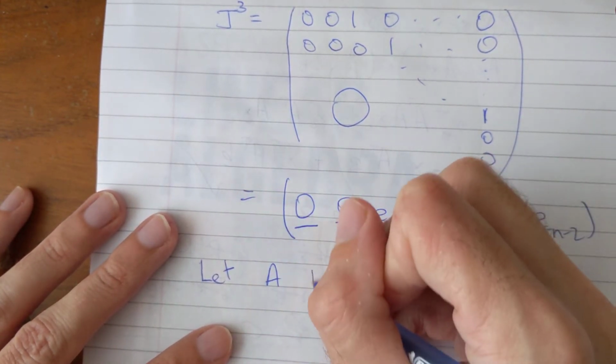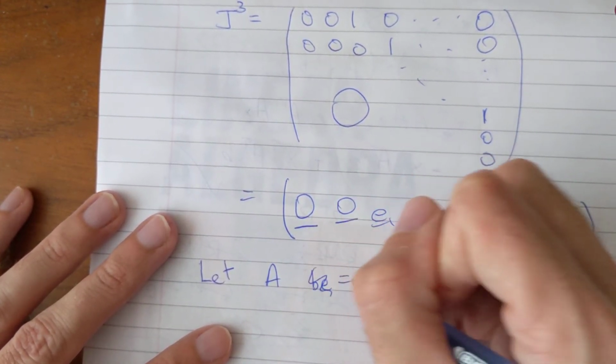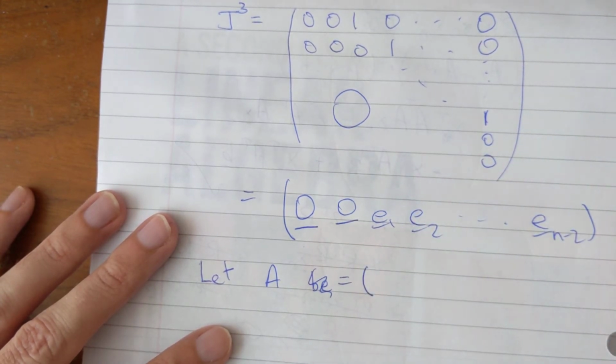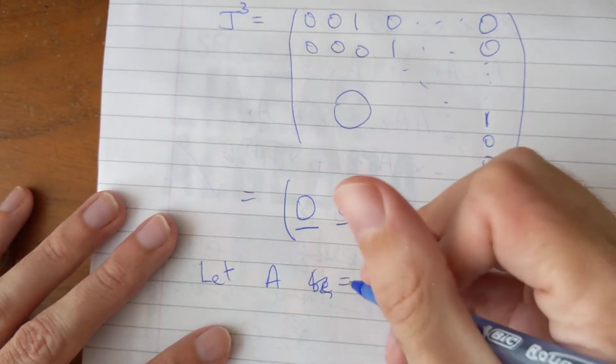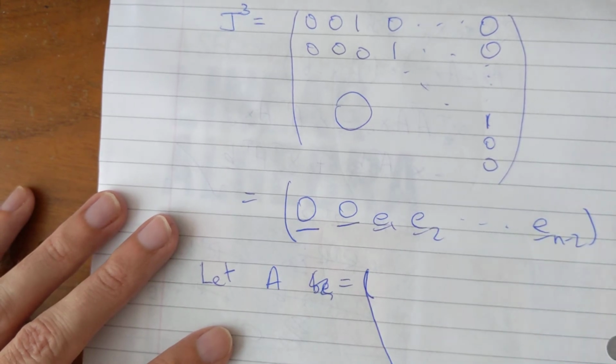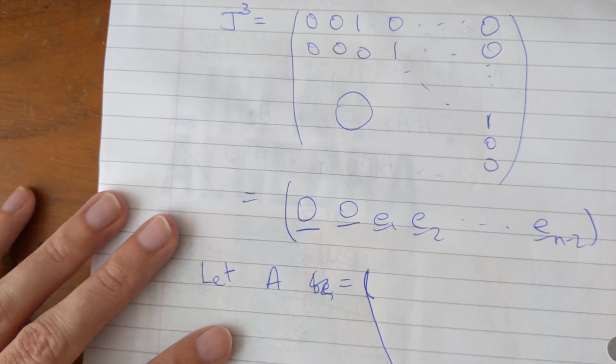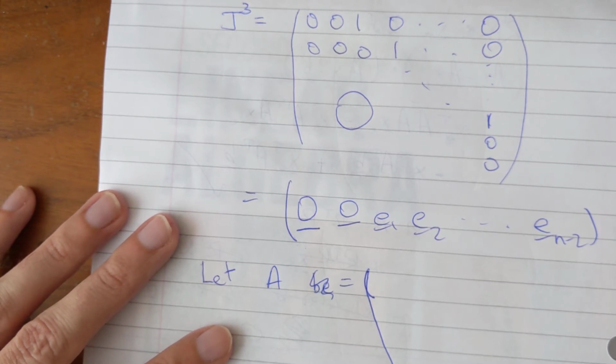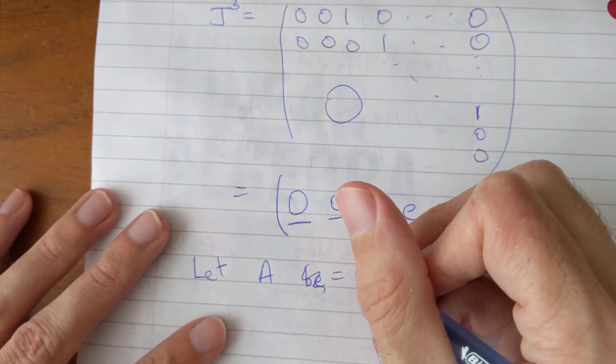Let A be, I'll write it, okay, I want to write out A in some way.